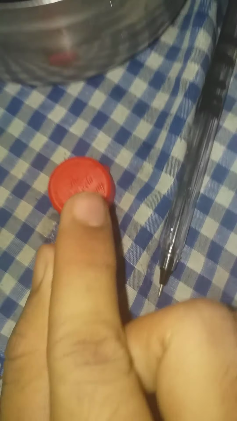When it gets inserted in this liquid, it will feel an upthrust. That upthrust will be equal to the weight of the liquid or water which is displaced by it. If it has displaced some amount of water, then the upthrust will be equal to the weight of the water which is displaced by it. And this is what the formula says.